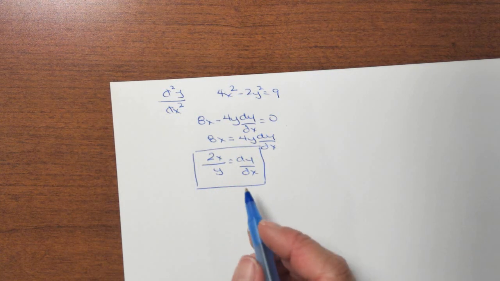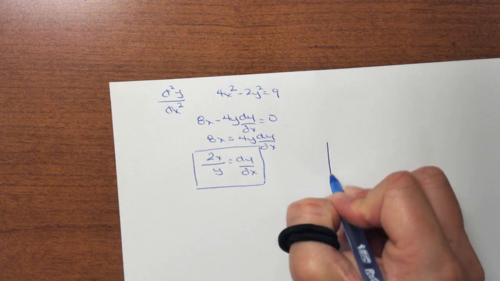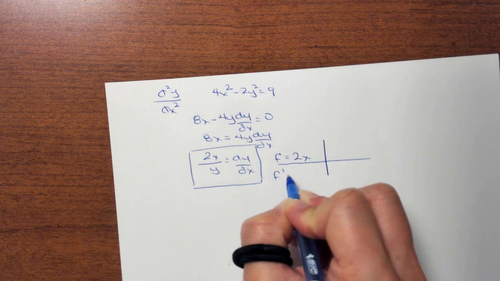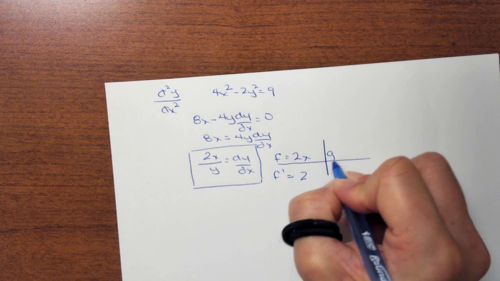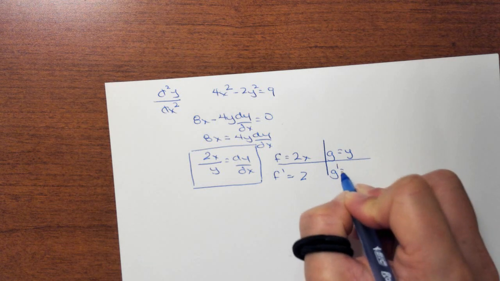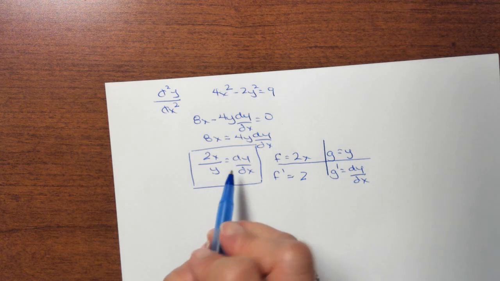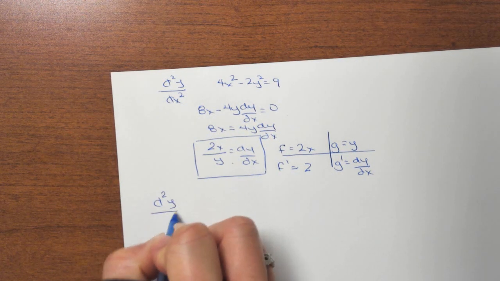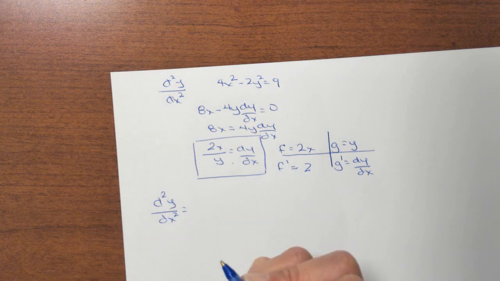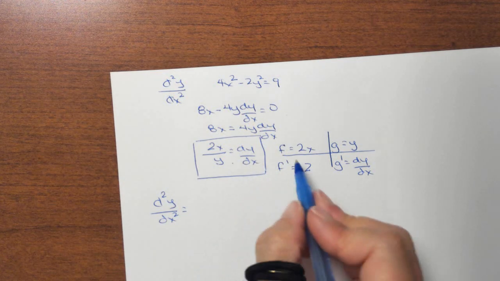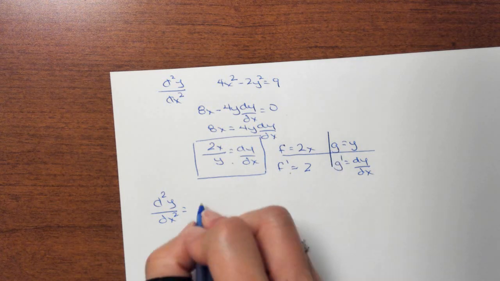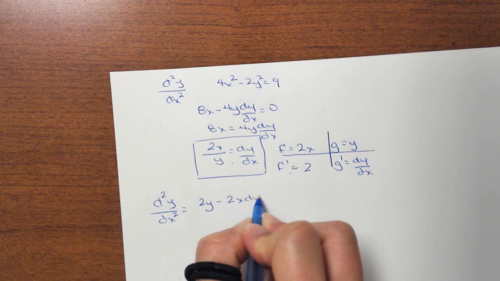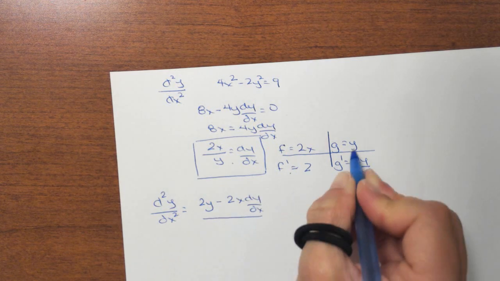So what I want to do now is actually use the quotient rule, so I'm going to create this table. I have f is equal to 2x, so f prime is equal to 2. g is equal to y, so g prime is dy/dx. Keep that in mind because we're going to need this later. So then the second derivative is equal to, using the quotient rule, f prime times g, so that leaves me with 2y minus f g prime, 2x dy/dx, over g squared.